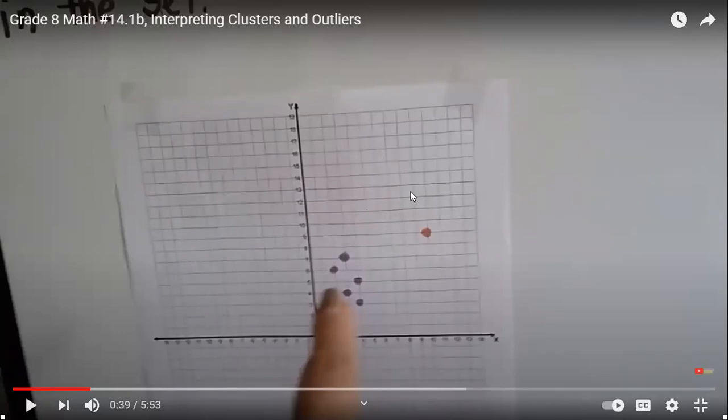Yeah, so we have a bunch of points here, a group of points next to each other, right? As I said yesterday, this group of points, we can call it a cluster. So maybe we take the height of the students in the class, and we found that their heights are very close to each other, but we have one who is very tall.